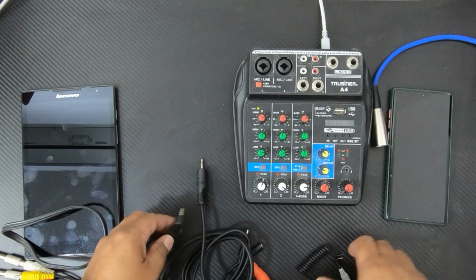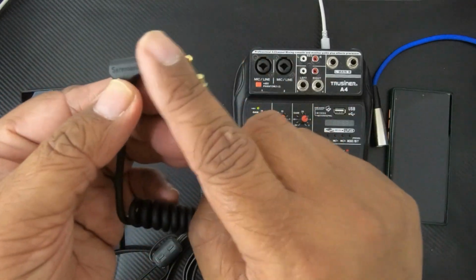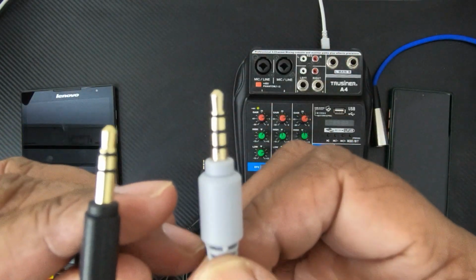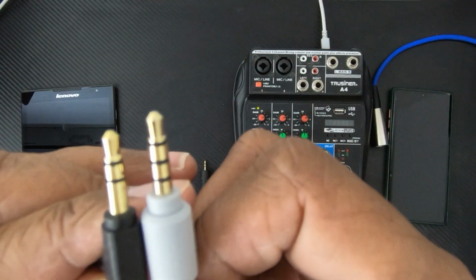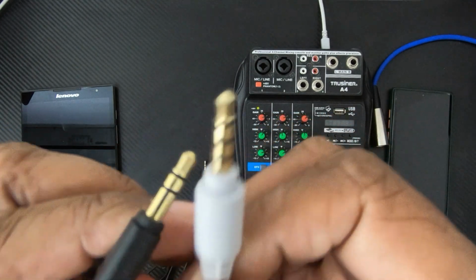There is another TRS cable also which is available. On one side it has a 3.5 mm jack or TRS jack, on the other side it has a TRRS jack. So I am putting both together so that you can understand the difference.